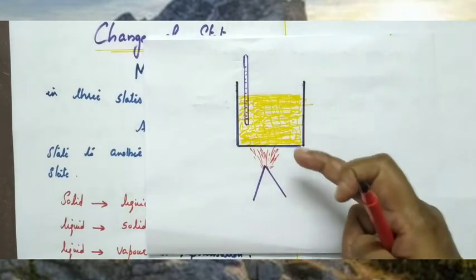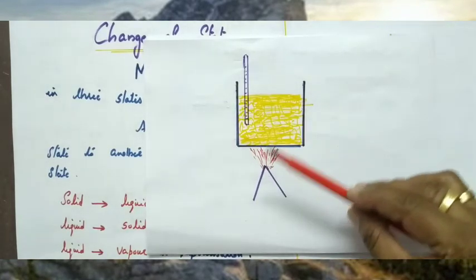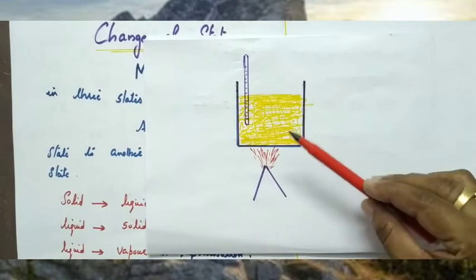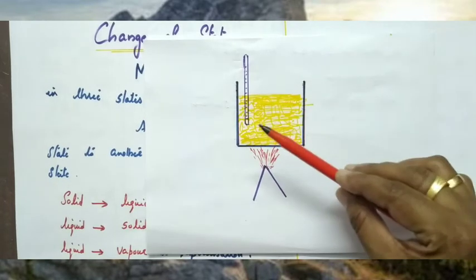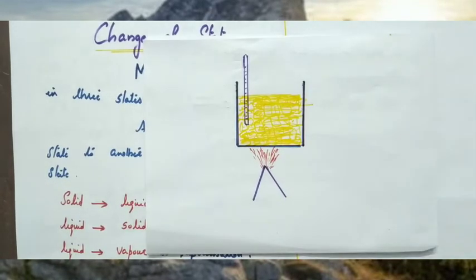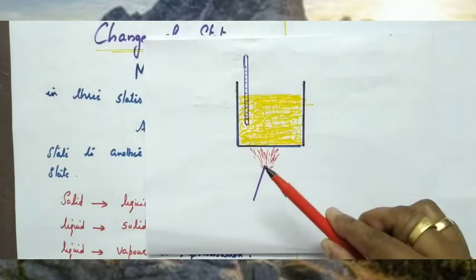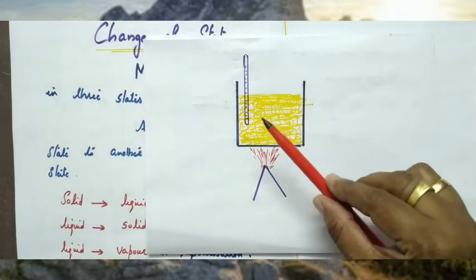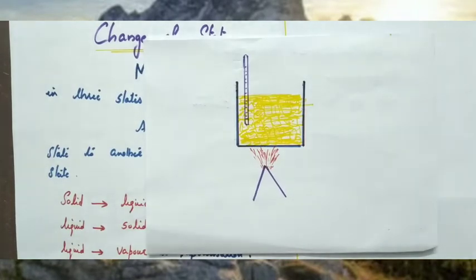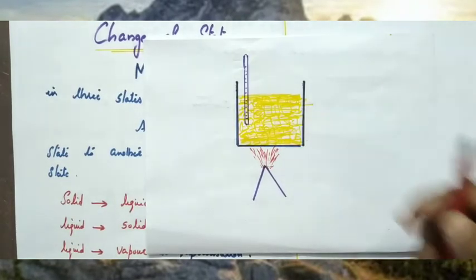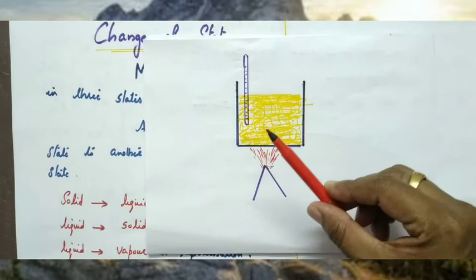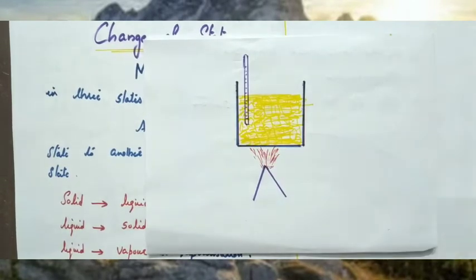When the whole amount of ice gets converted to water, if you continue heating, we can see that the thermometer shows readings from 0 degrees Celsius upwards. The temperature keeps on rising till it reaches 100 degrees Celsius. Again at 100 degrees Celsius, it becomes steady. Now the heat supplied is used for change of state from liquid to vapor state. Until the whole amount of water gets converted to water vapor, the temperature remains steady at 100 degrees Celsius.